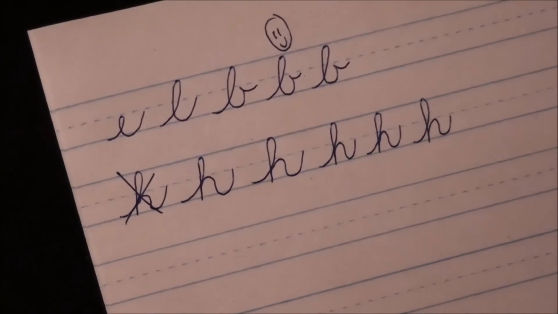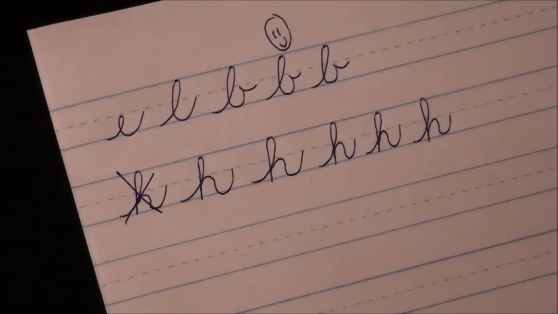Okay, now look at my letters. See if you can guess which one I'm going to pick. I have 5 to choose from. You know I'm not going to pick that one I crossed out, that's for sure. I want you to look at all the things I talked about and think which one follows the rules the best.